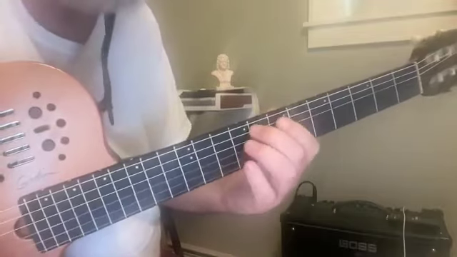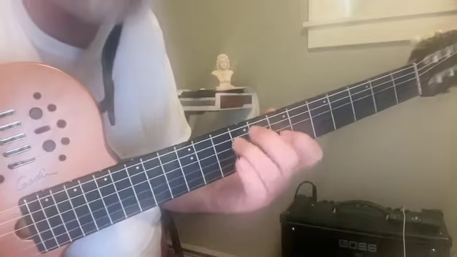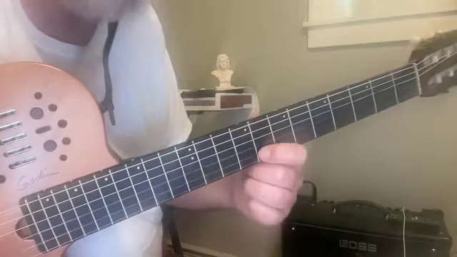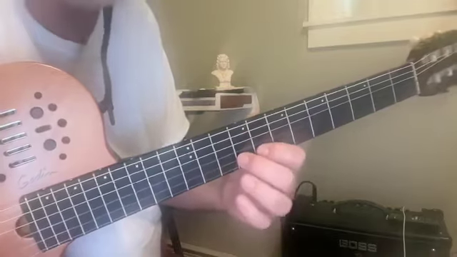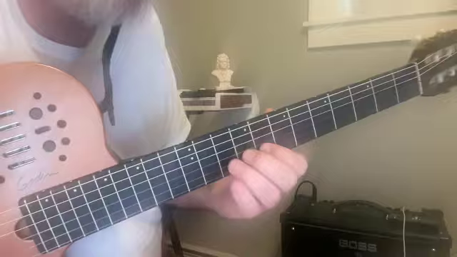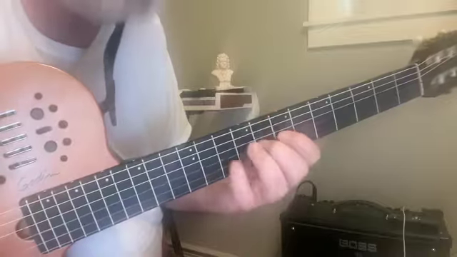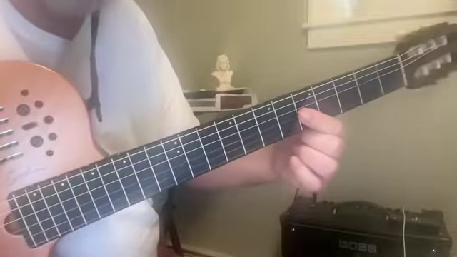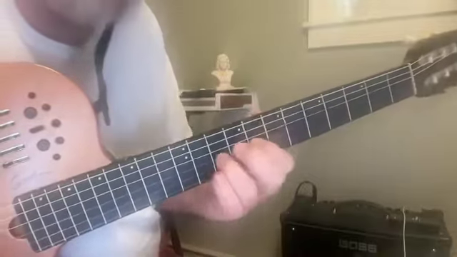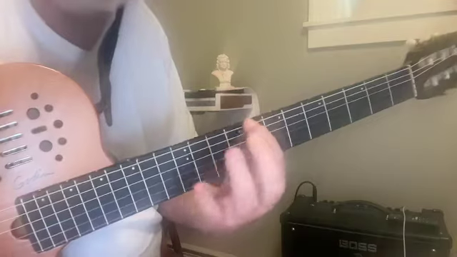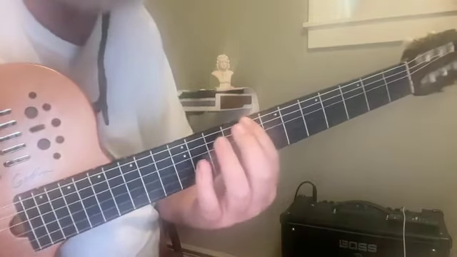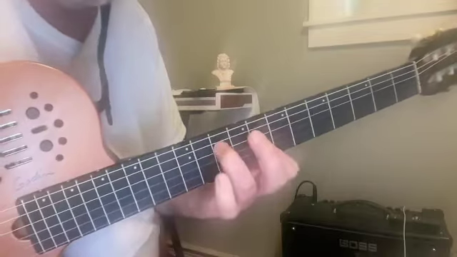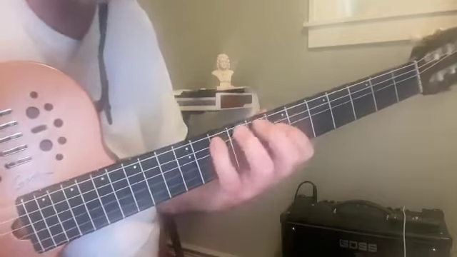How about 8, 9, 7, 7, 8, 10, 8, 9. I'm just giving you some places to go. And you can hear that it wants to resolve down here. This G7 becomes the 5 chord of C minor, which is in this key of G minor. It's the 4 minor.